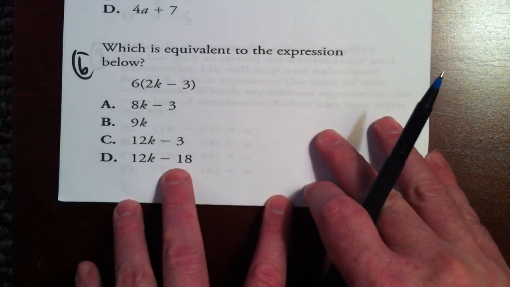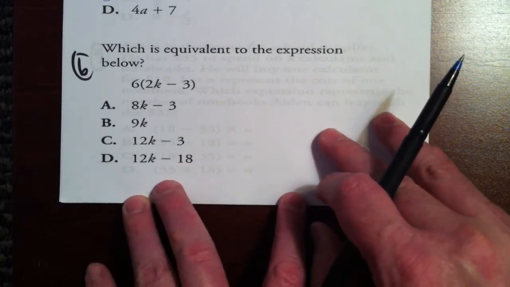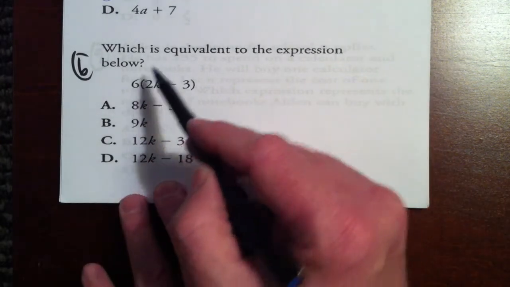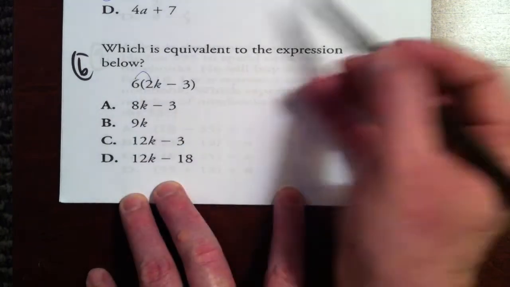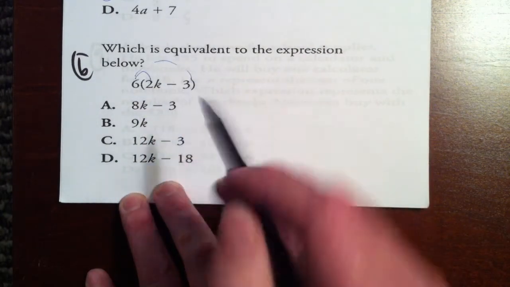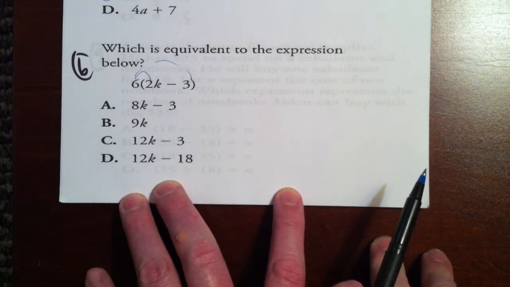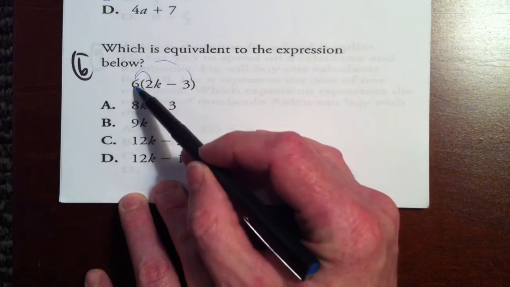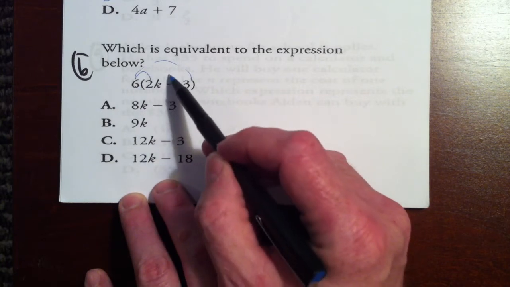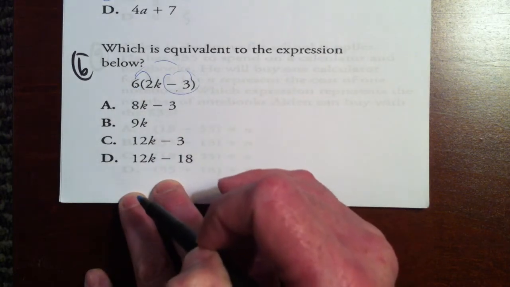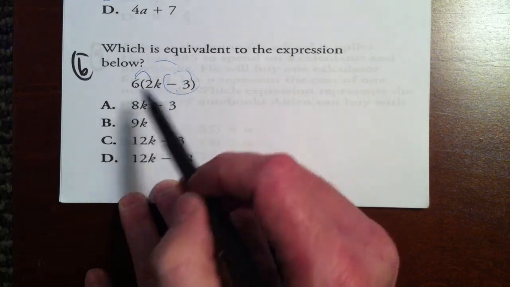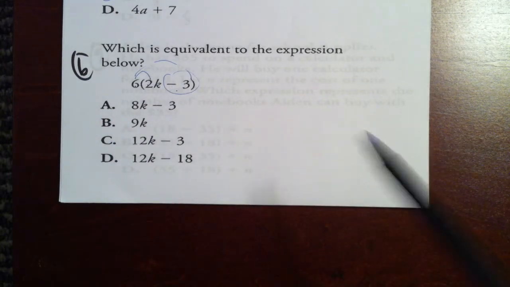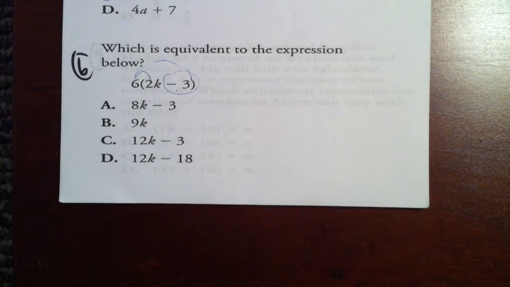Which is equivalent to the expression below? Well, this is one of those real weird ones. We got to distribute this 6 through multiplication to both of these guys in here. Okay, which means we have to say 6 times 2k, and we have to say 6 times a negative 3. Now keep in mind, that's a negative 3 there. We have to multiply by a negative 3. And remember, when we're adding and subtracting, we have to combine like terms. In other words, the variable has to be the same. We either have to have no variable, or the variable has to be exactly the same.